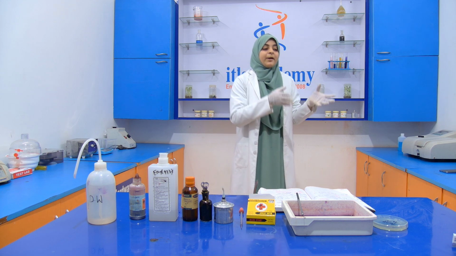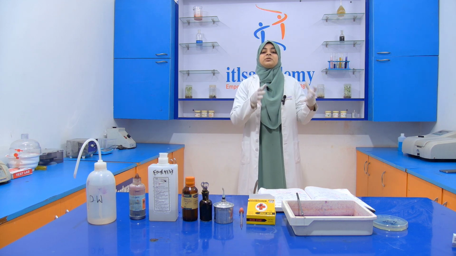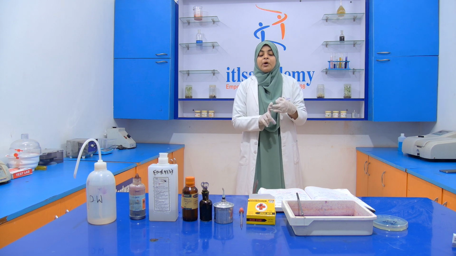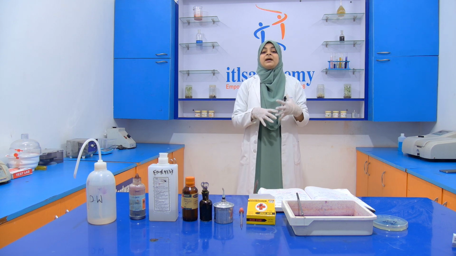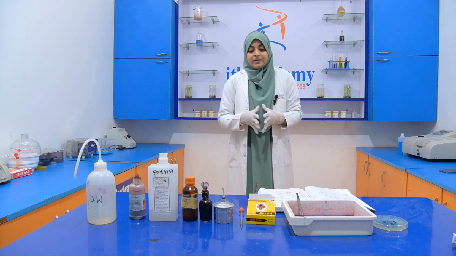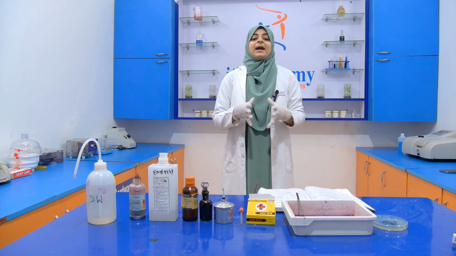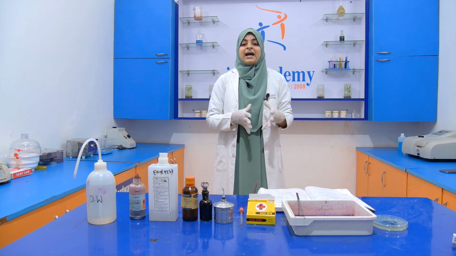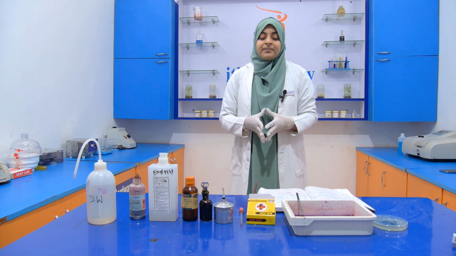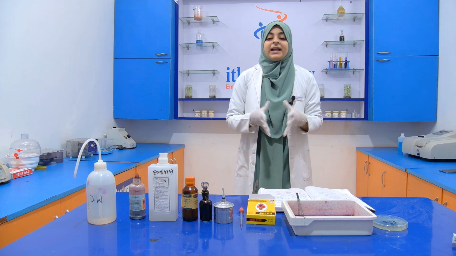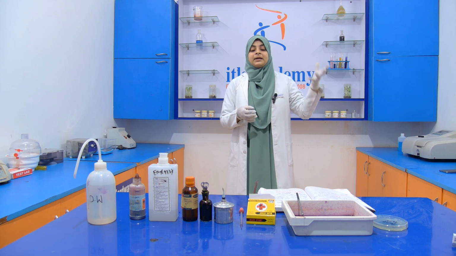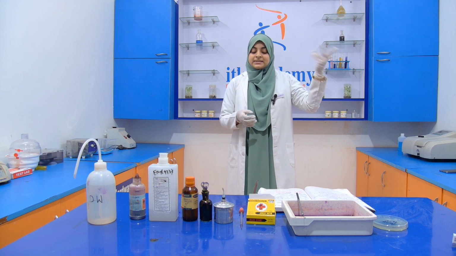If we talk about microbiology, the most common, most important staining is gram staining. It was introduced by the Danish bacteriologist Hans Christian Gram in 1884. That's why it is named after him, gram staining.